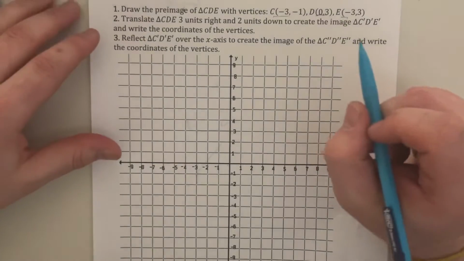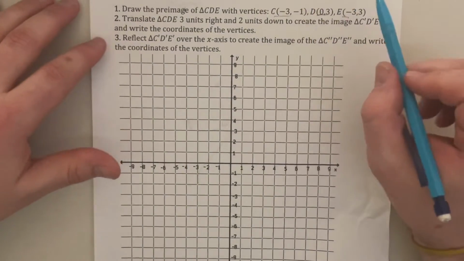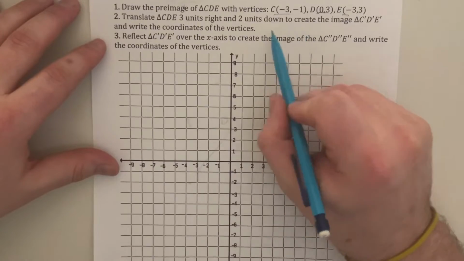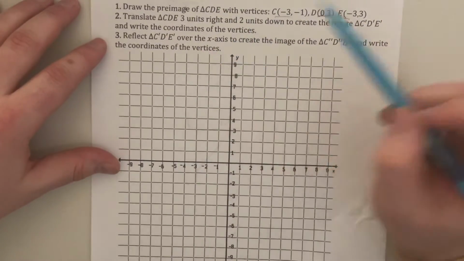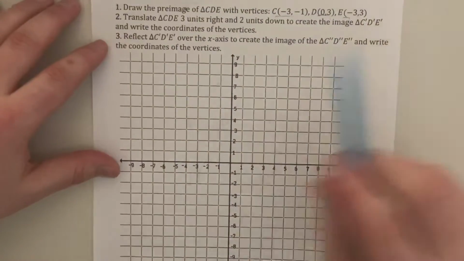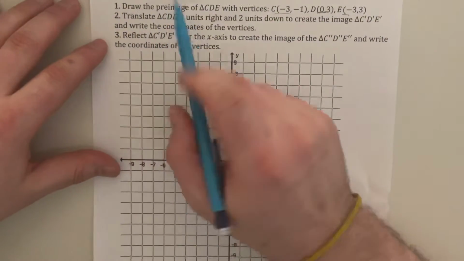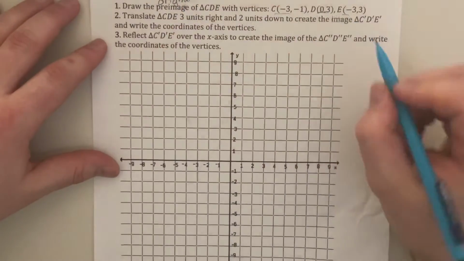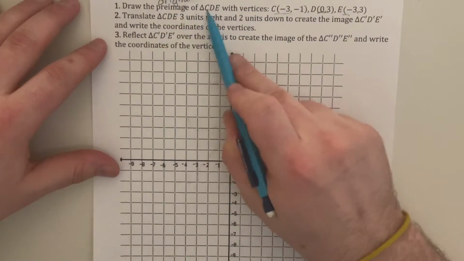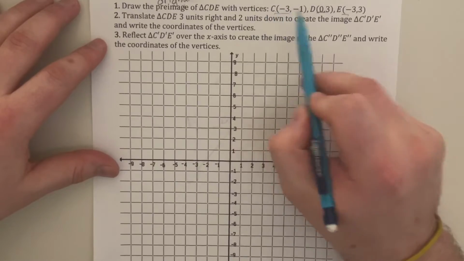In this video, we're working with some transformations, and what we're going to do is first translate, meaning slide, this triangle CDE, and then we're going to reflect it, meaning to flip. So that first step is to draw the pre-image, meaning the original triangle CDE with these vertices C, D, and E.